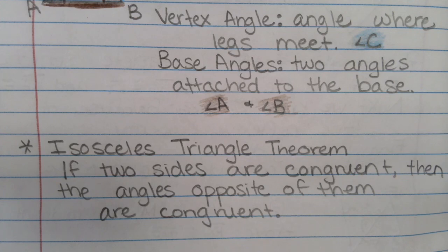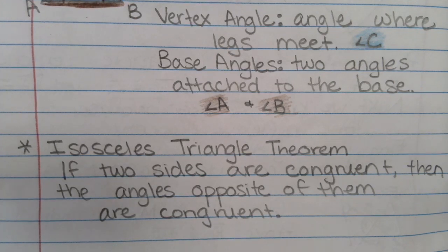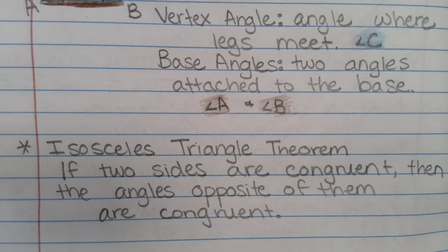Okay, so when we look at our triangles, anytime we have an isosceles triangle where two sides are the same, it's guaranteed that two angles will be the same. So that's another way to tell an isosceles triangle. If you see a triangle that has two sides that are the same, you know instantly that two angles will also be the same. It's always the case.